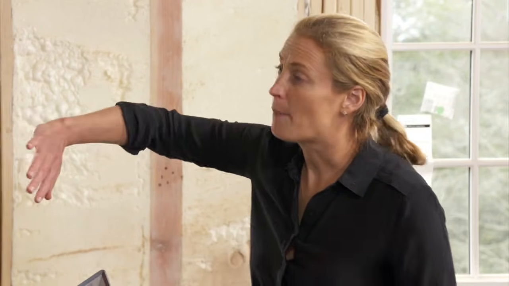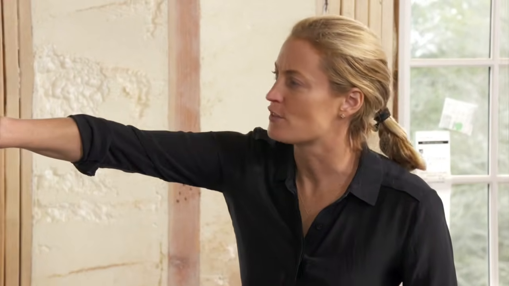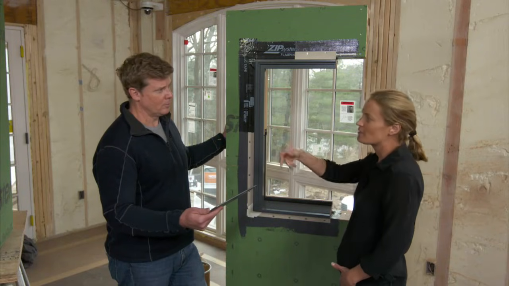The most important thing here is the concept, right? The concept of wrapping the rough opening, bringing the control layers into the rough opening, and then providing two seals. One is for water and it's discontinuous at the sill, and the other is for air and it's full perimeter and continuous. How you achieve that? Tons of ways of doing it.